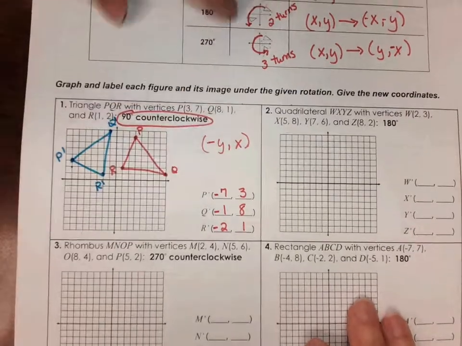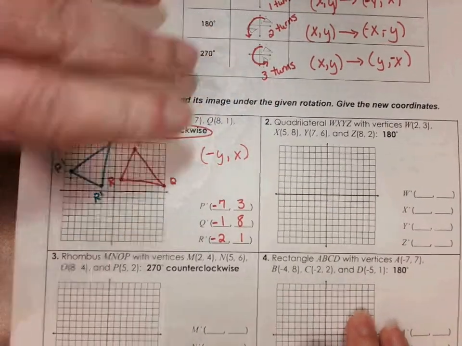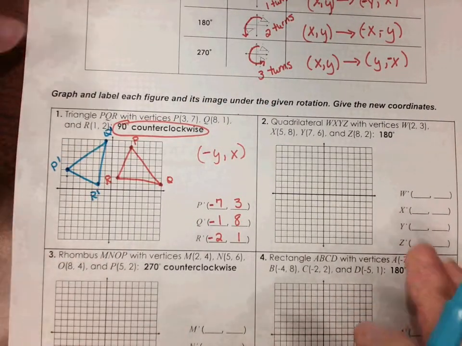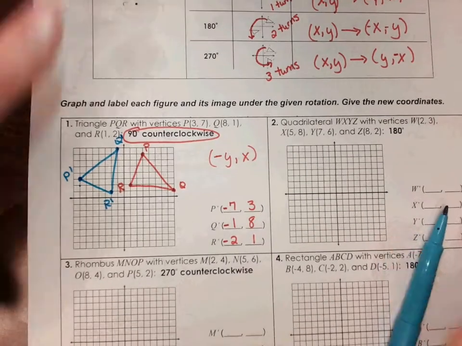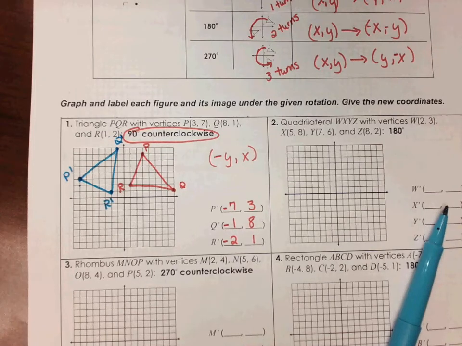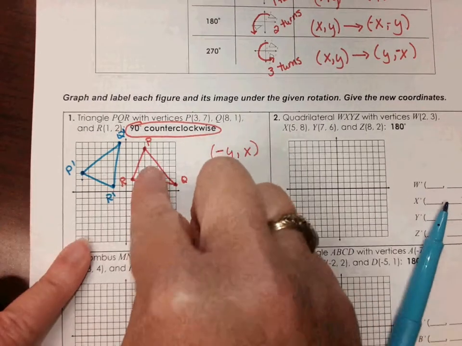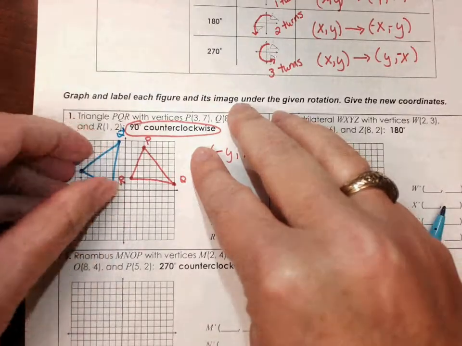So basically, if I took this figure, I wish I had some patty paper here, and I don't. So if I took this figure and I rotated it, it would land right here.